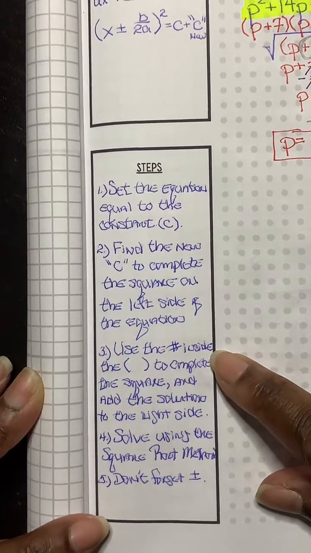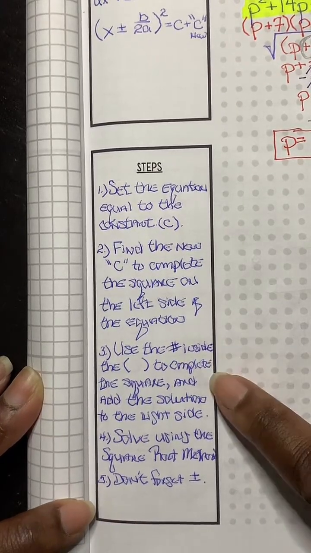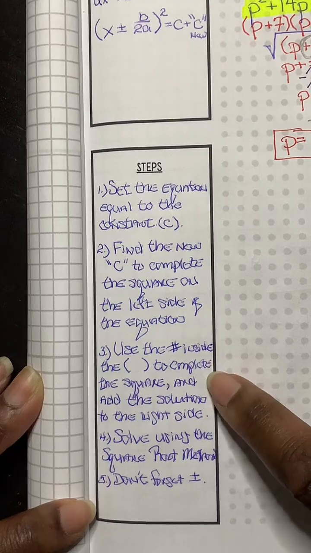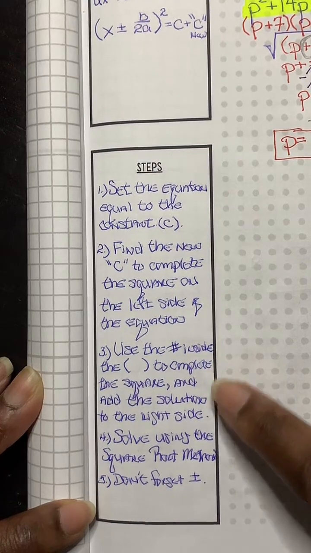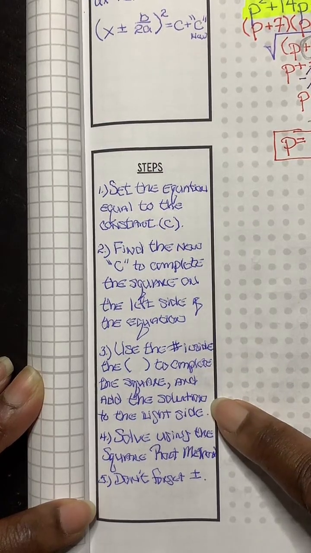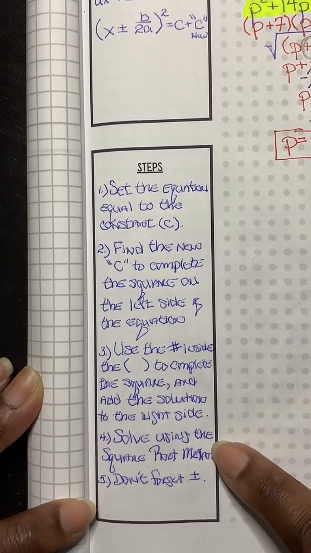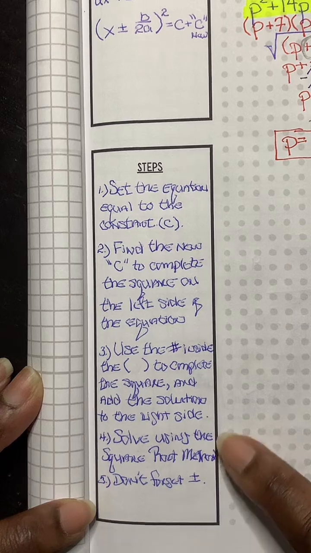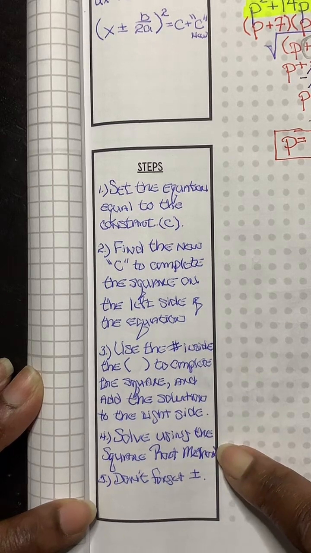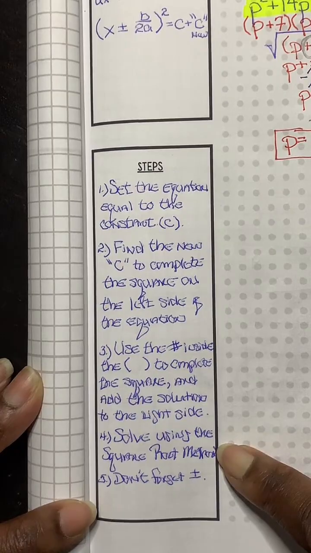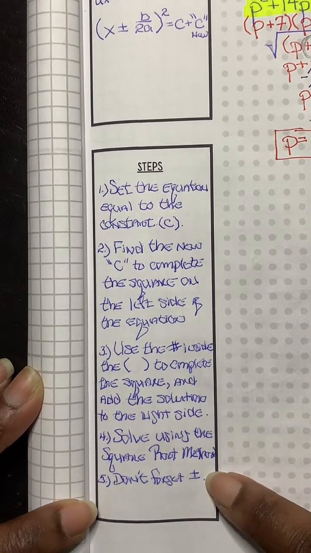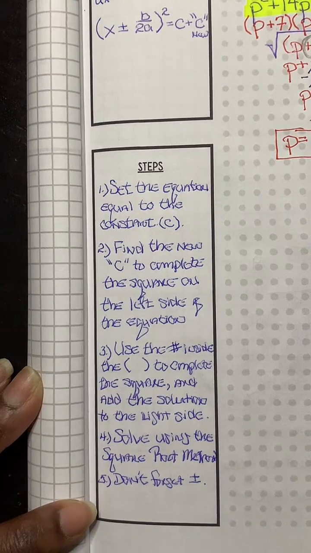Then use the number inside the parenthesis to complete the square. That's that shortcut that I was talking about. And then add that solution, what we got from the C, on both sides. Then you're going to solve it by using the square root method, which basically means cancel out the square with the square root. And don't forget about the plus minus.